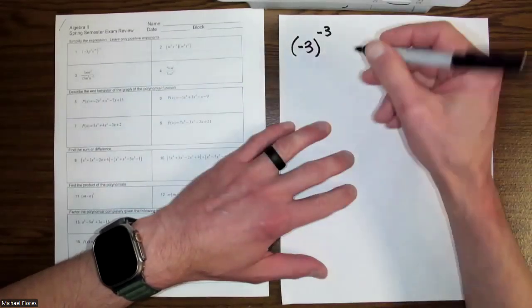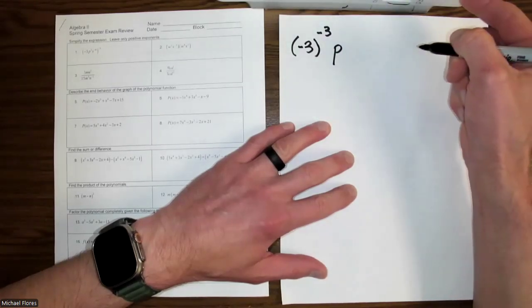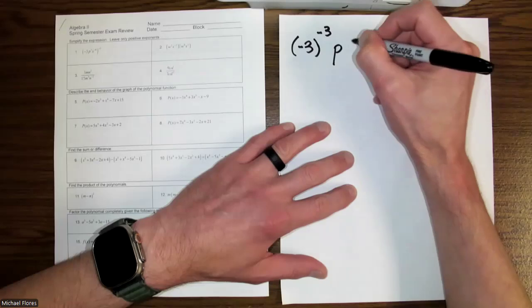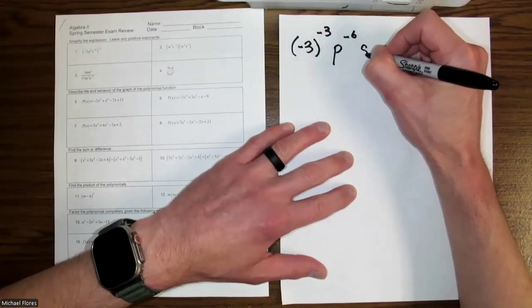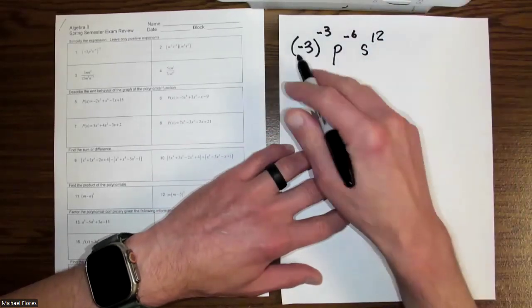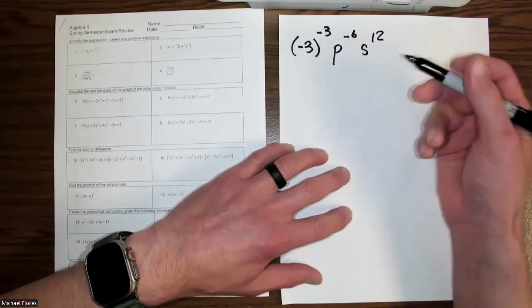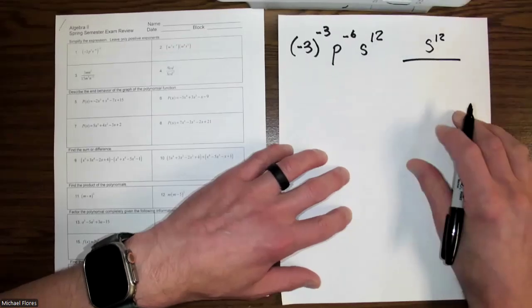Now, p squared to the negative third power, an exponent raised to another exponent, you multiply the two numbers together. So that's p to the -6. And then s to the -4 times -3, that's +12. Now, anything with a negative exponent, we're going to need to flip. So s to the 12th, nothing wrong with that, stays put.